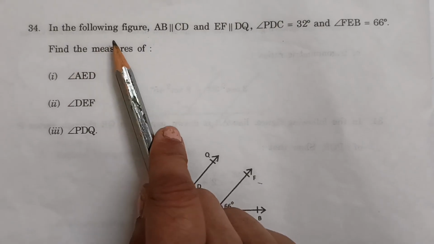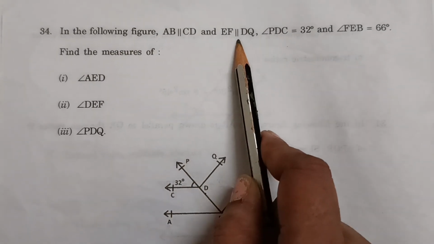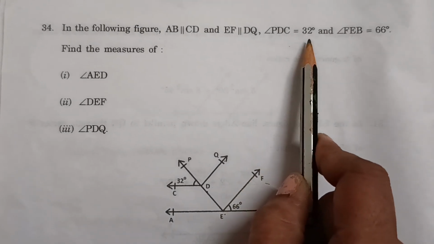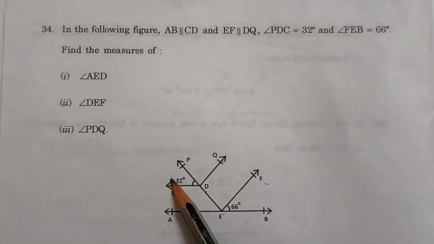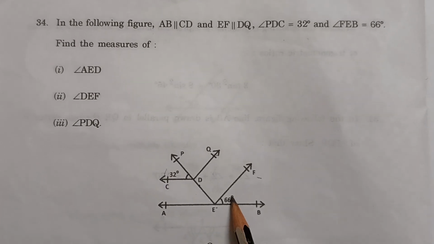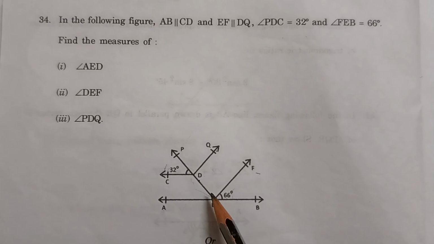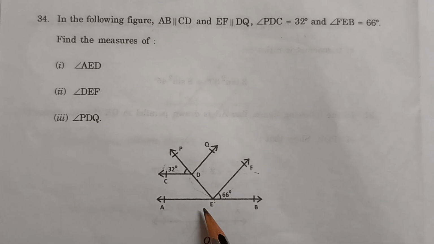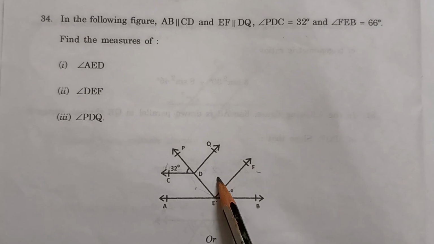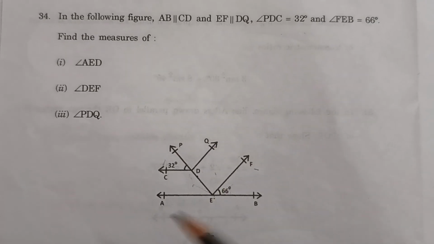Question number 34. In the following figure, AB is parallel to CD and EF is parallel to DQ. Angle PDC is equal to 32 degrees and angle FEB is equal to 66 degrees. Find the measure of angle AED and angle DEF. This angle, this, and PDQ. You have to find PDQ also.